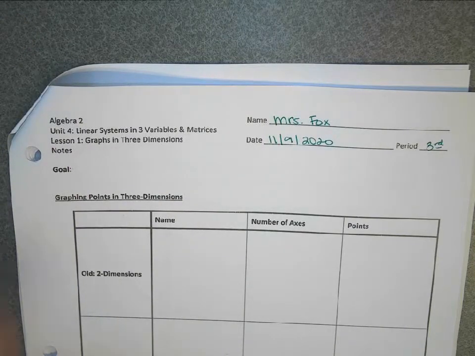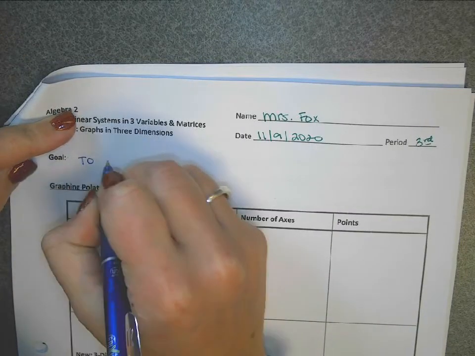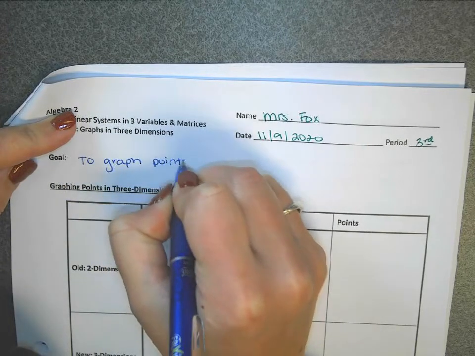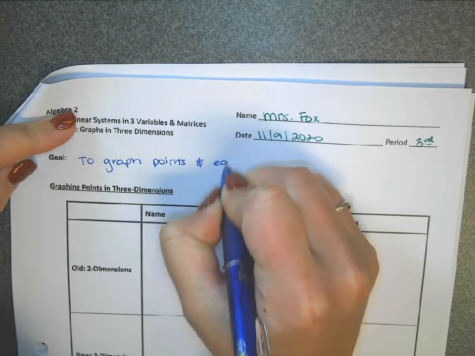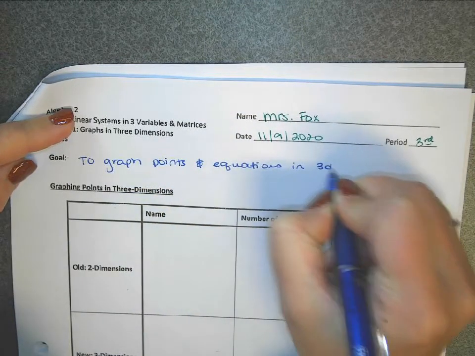And our goal today is going to be to graph points and equations in 3 dimensions, so in 3D.